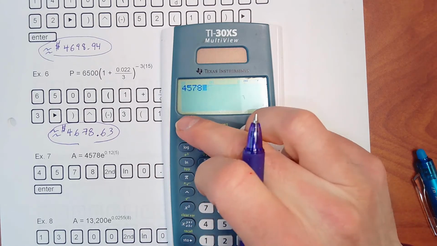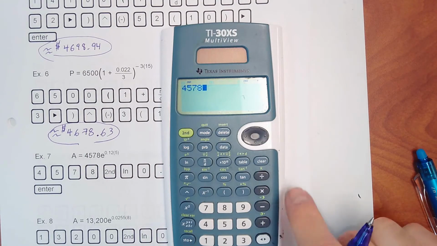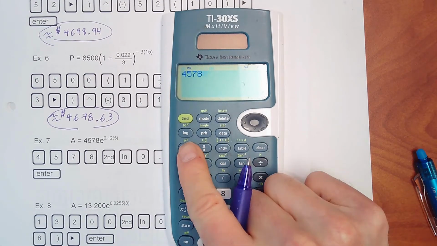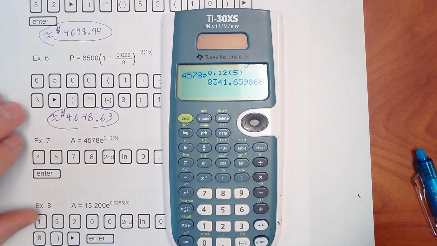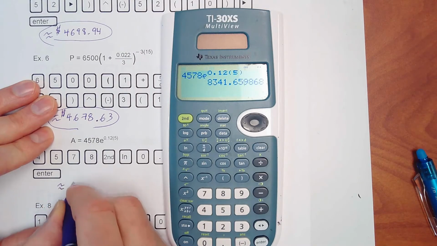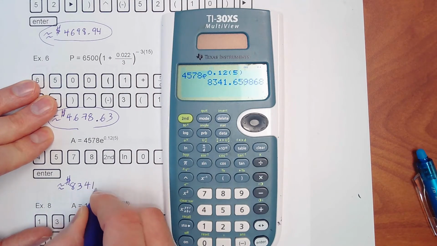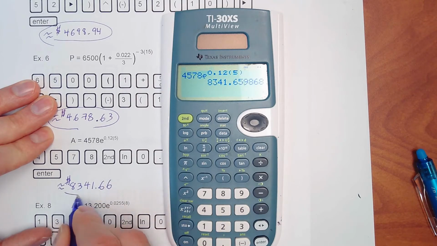I'm going to do my second key, and then my LN key. Notice that produces that E, 0.12, parentheses 5, close her off. Enter. So that's $8,341.66.